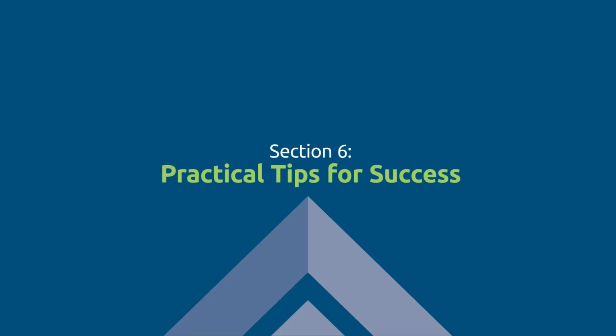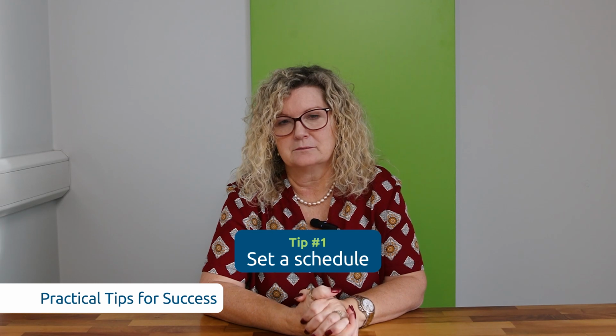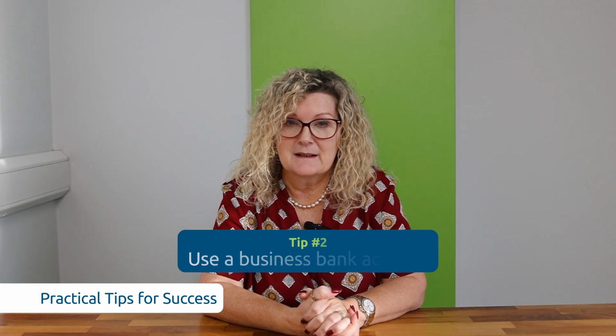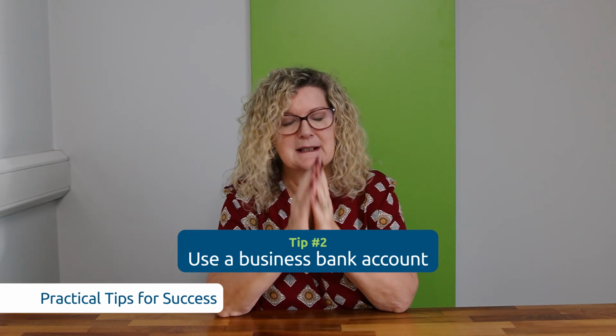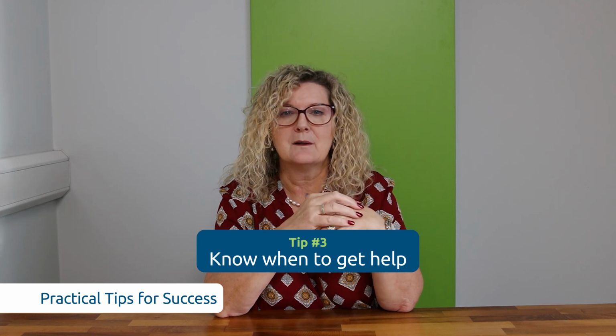Want to master bookkeeping? Try these tips. Firstly, set a schedule. Block out regular time for bookkeeping. Secondly, use a business bank account. It keeps transactions clean and easy to track. Thirdly, know when to get help. When bookkeeping becomes too complex, an accountant can be invaluable.